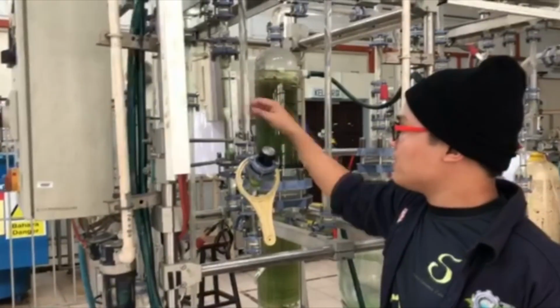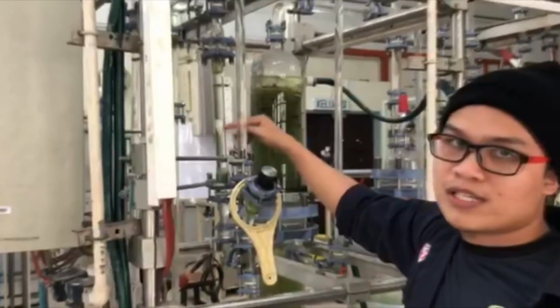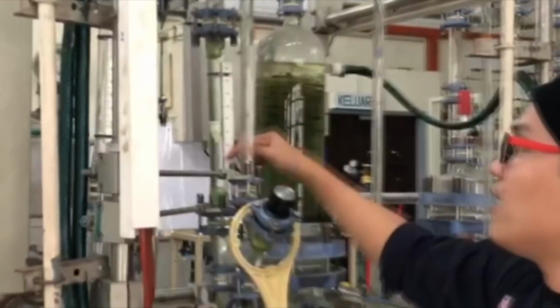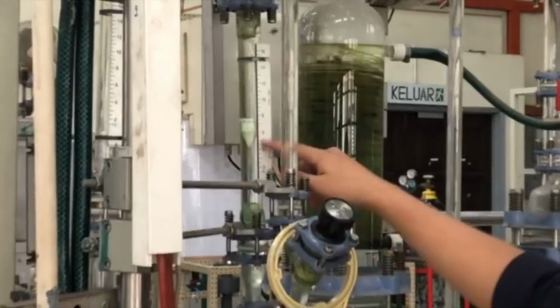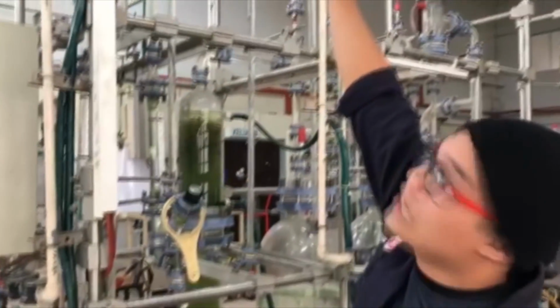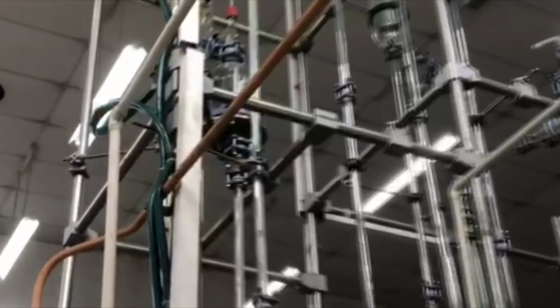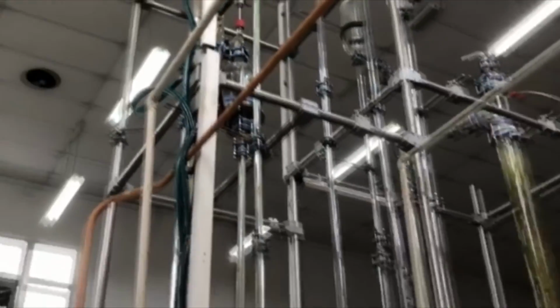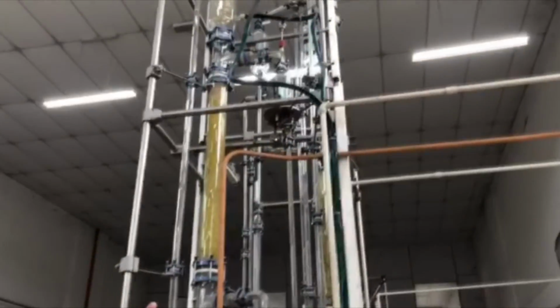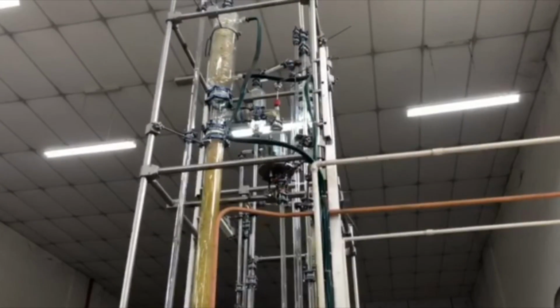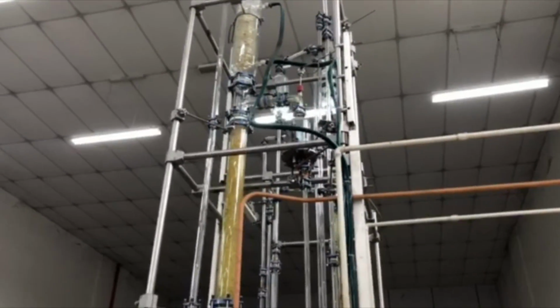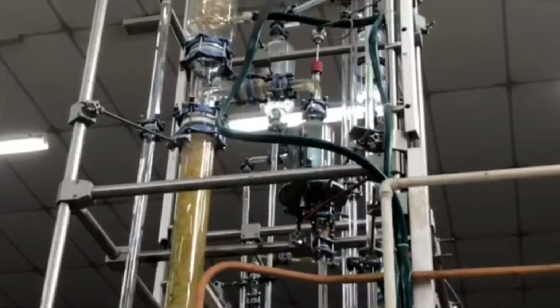So we use this control valve to get our desired flow rate for our water, and then our water will go up to heat exchanger. The heat exchanger will heat the water to 50 degrees Celsius before entering desorption column. We can see it from here, from heater, and then the water will flow into the desorption column from at the top of the desorption column.